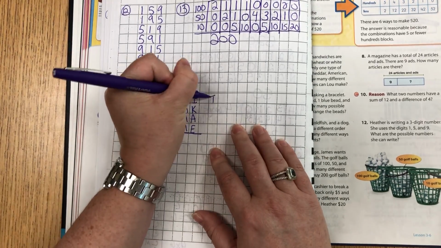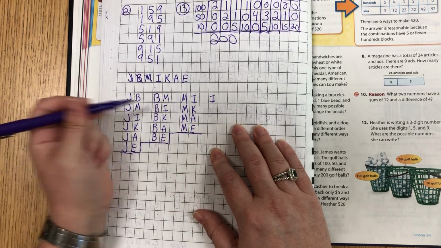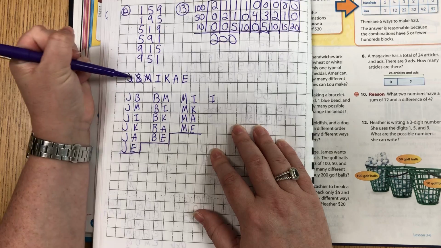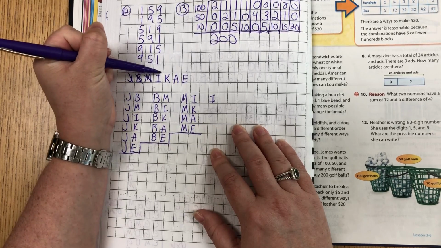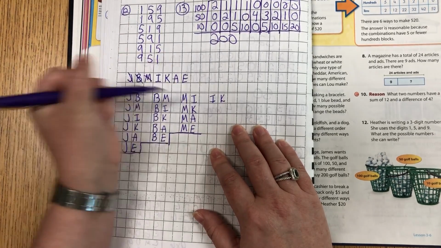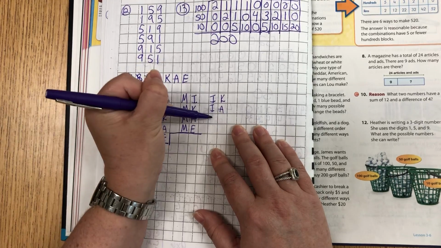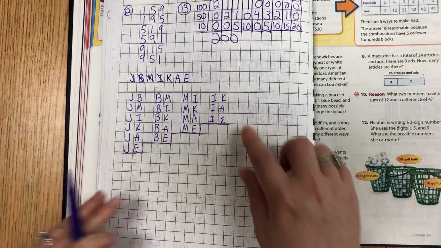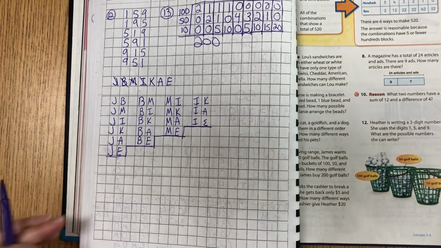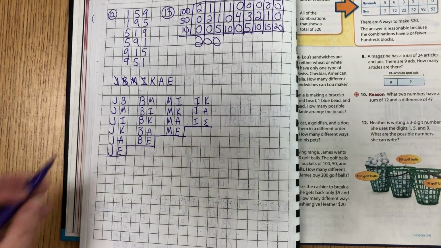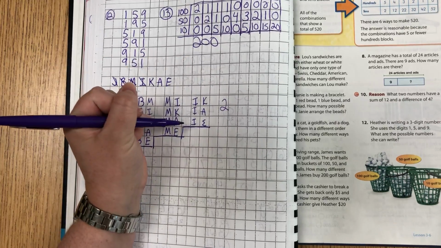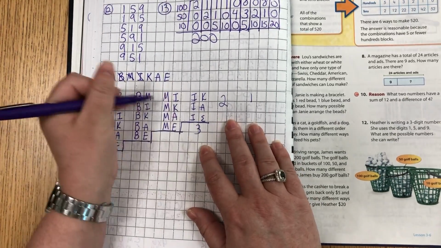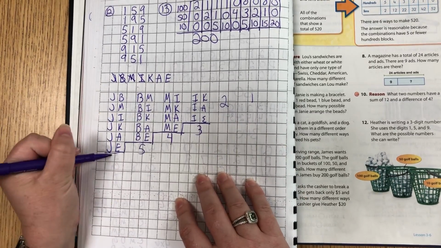Now I go on to I. I has been with M, I has been with B, I has been with J. I notice here, if these have already been crossed off, I has already been with them, so I only go forward. So IK, IA, IE. Without making the next one, can I guess how many would be in it? 1, 2. 2. And then the last one would be 1. Wait. So this was 3, this was 4, this was 5, and this was 6.